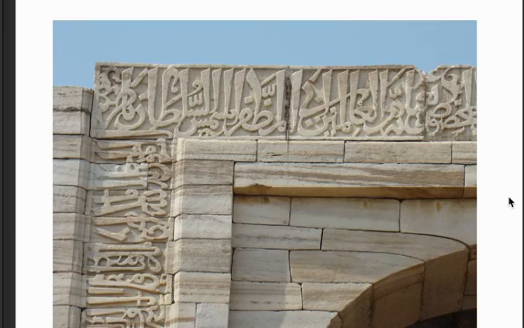There are expert calligraphers, there must have been architects as well. And obviously, these calligraphers are the ones who have given this kind of template for these patterns to be made in this structure.